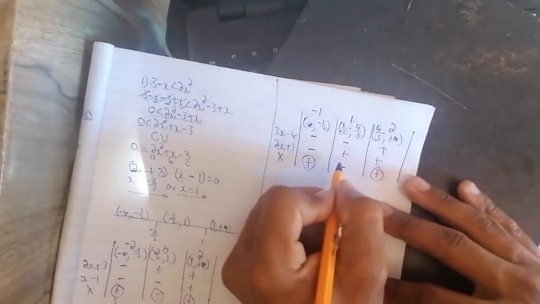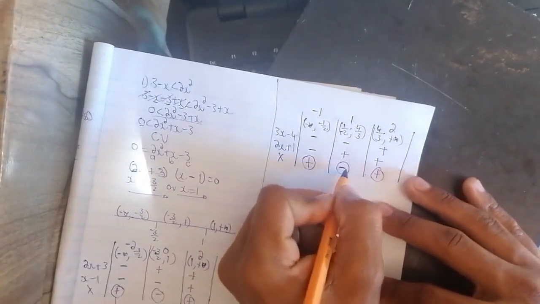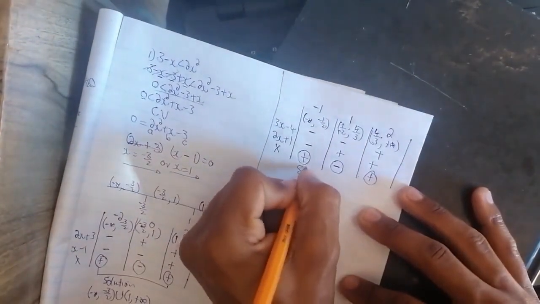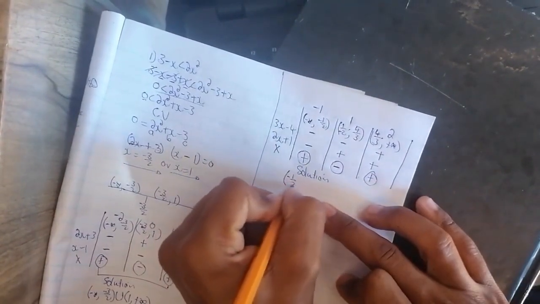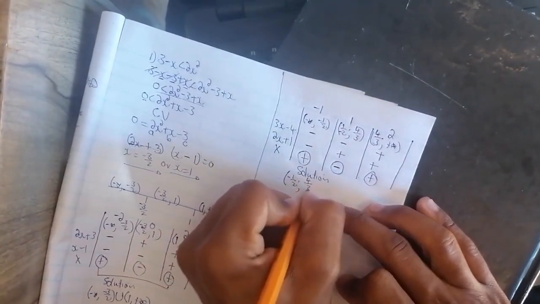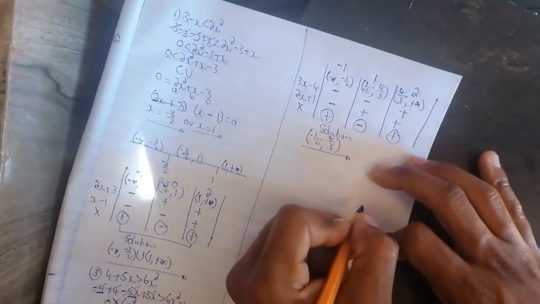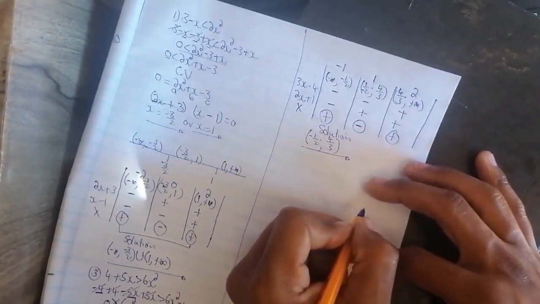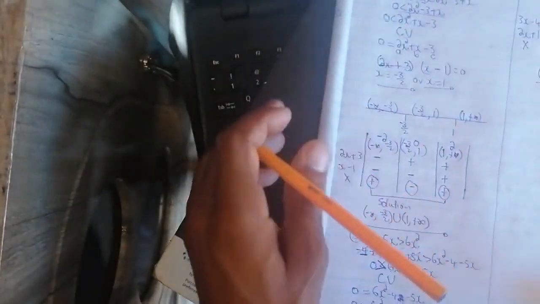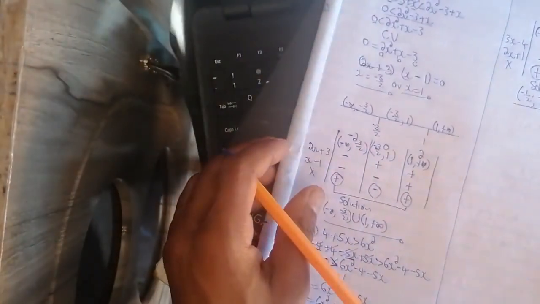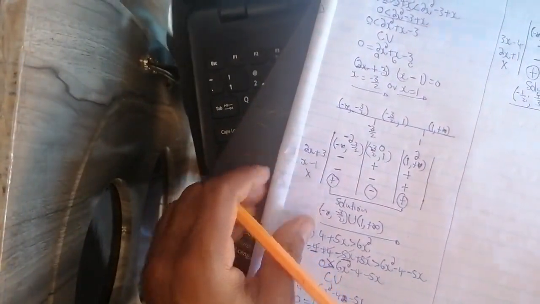In here. So this is the solution. So the solution is minus 1/2 to 4 divided by 3. This is the solution that we have. Be that as it may, let's go to number 6.